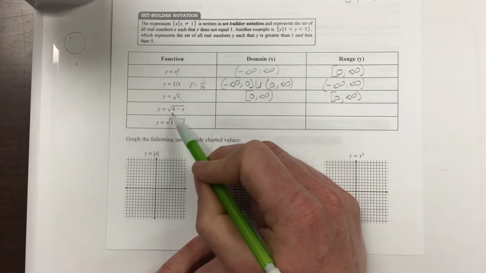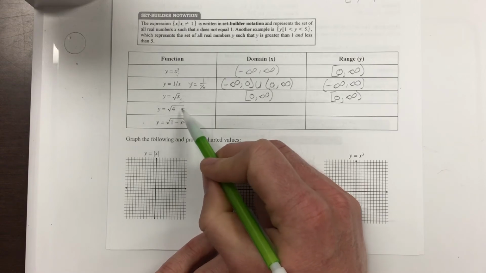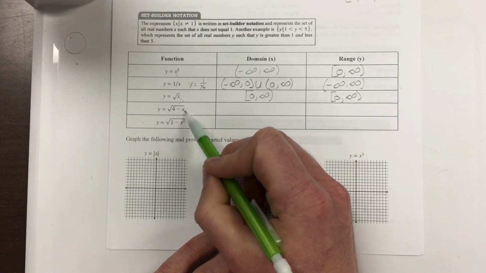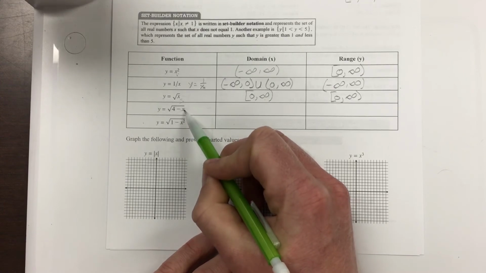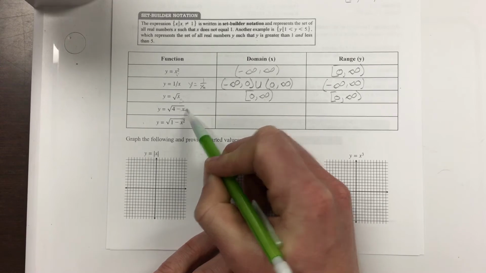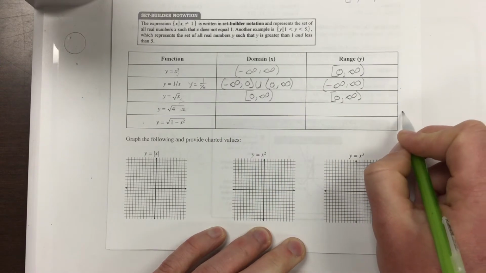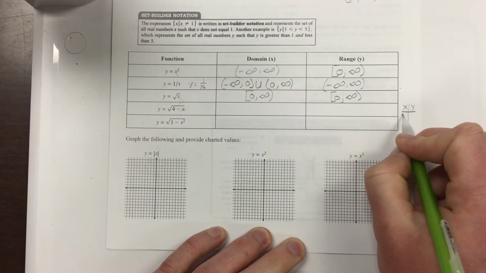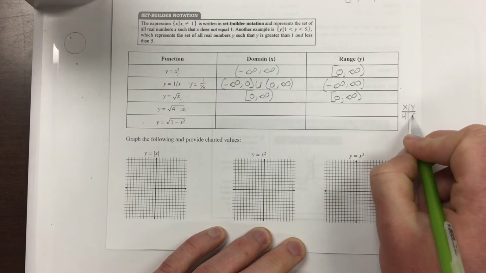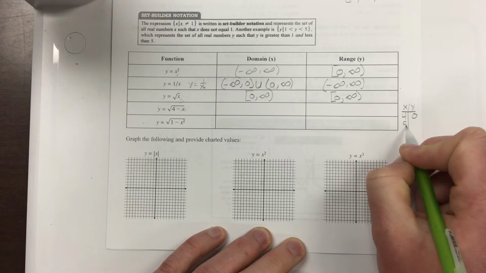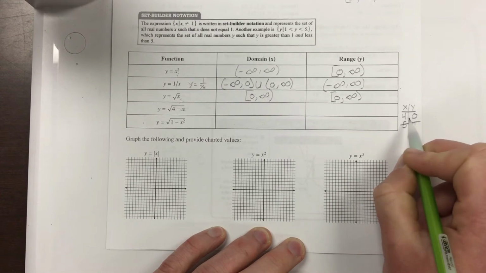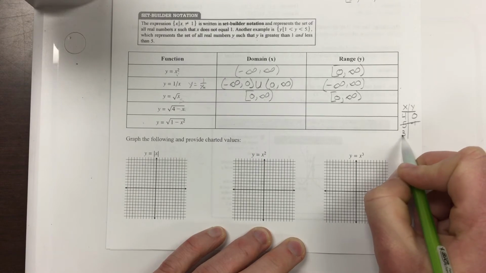So then now I'm working with y equals square root of 4 minus x. So I ask myself, what will give me a 0 in the middle? Well, if x is 4, it gives me a 0 in the middle. So I know that 4, if I make a little t-chart out here, so I plug 4 in for x, that gives me 0. What if I plug in 5? That gives me negative 1. So that's no good.